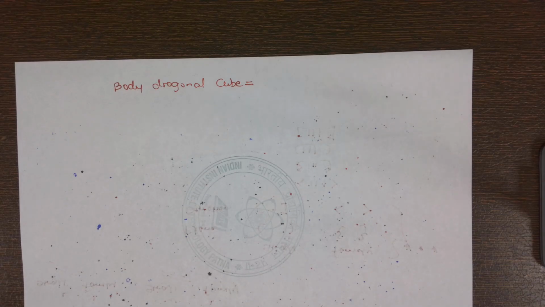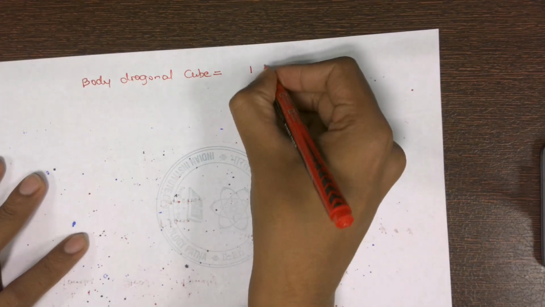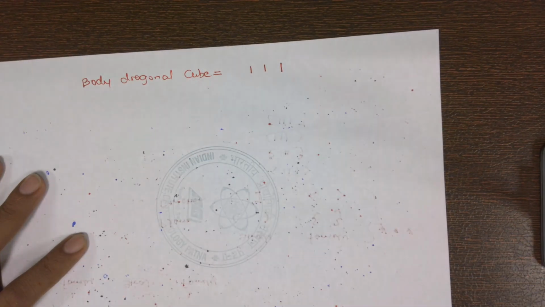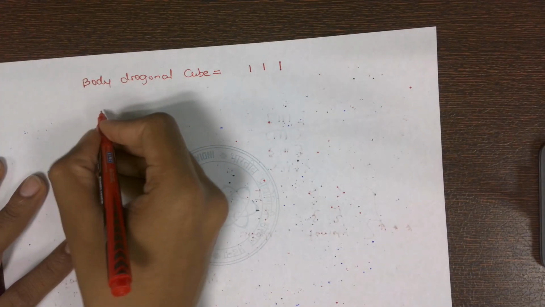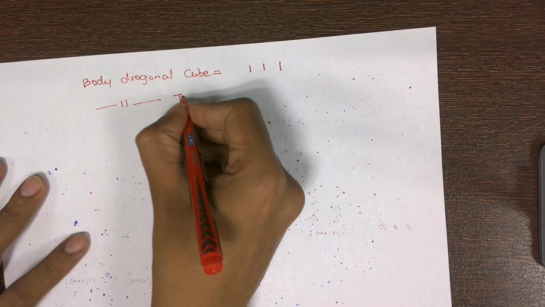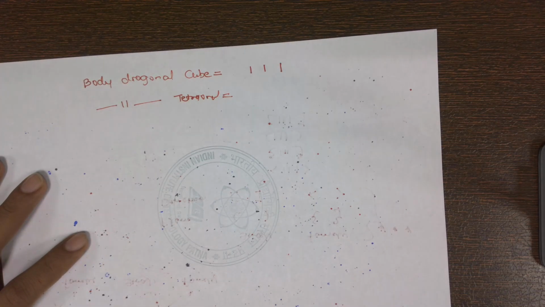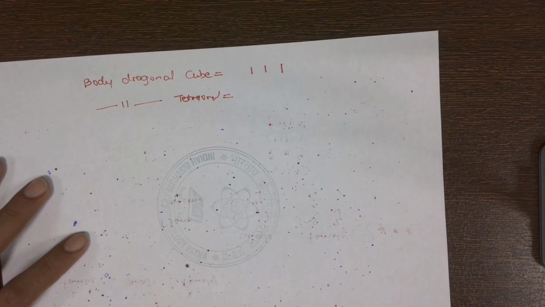Body diagonal means 1 by 2, 1 by 2, 1 by 2. We can further multiply them. We can remove this 2 and make the smallest possible integer, right? Yeah, right, Omkar. It is 1, 1, 1. Now, keeping the body diagonal the same, instead of a cube, I write tetragonal. What will be the body diagonal for my tetragonal?